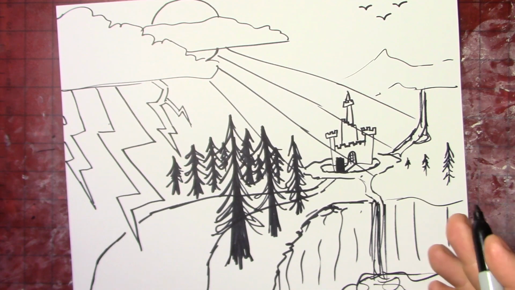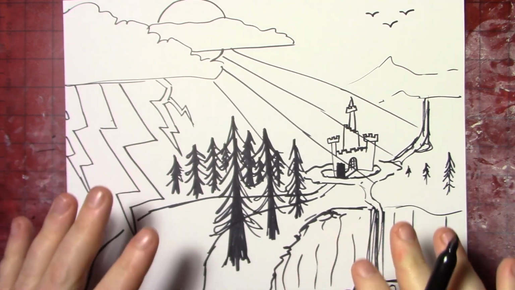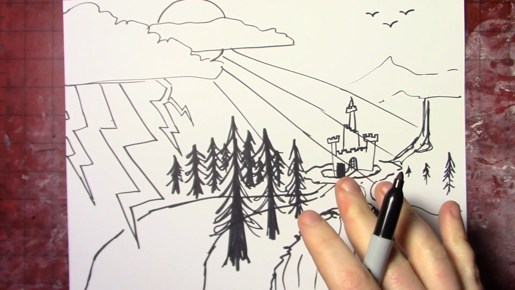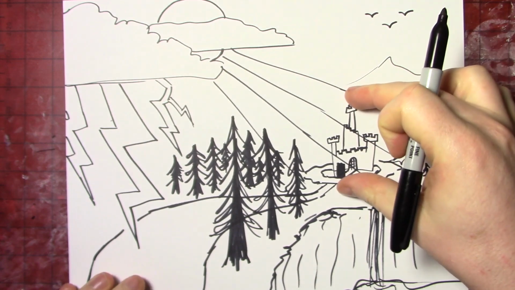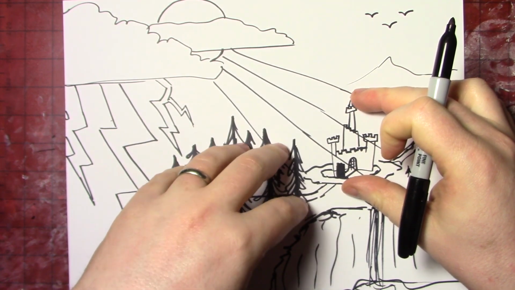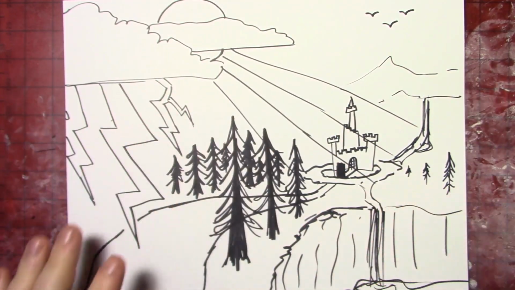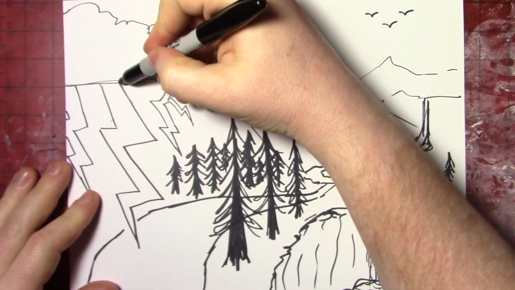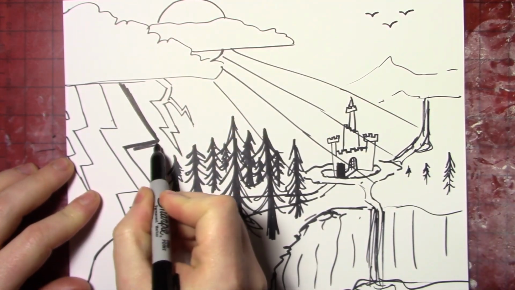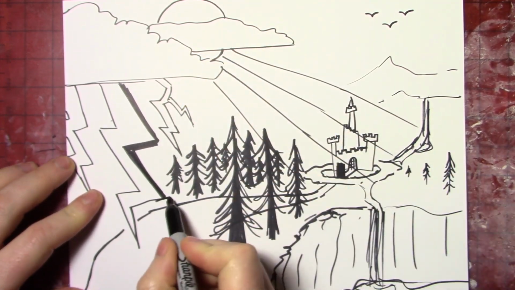Anyway, I'm going to make a couple of little edits here just to help increase the contrast. We clearly want the castle to be standing out. Right now our forest is super, super dark and everything else is a lot lighter in comparison. So what I'm going to do is really darken up at least the outlines. I mean, I don't want to darken in my lightning. I don't want my lightning to be black lightning.